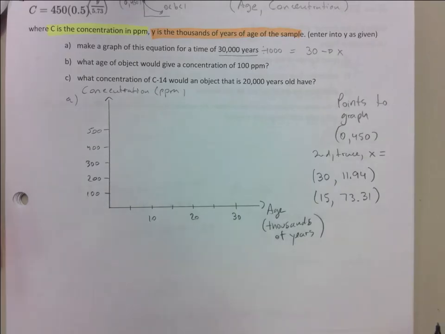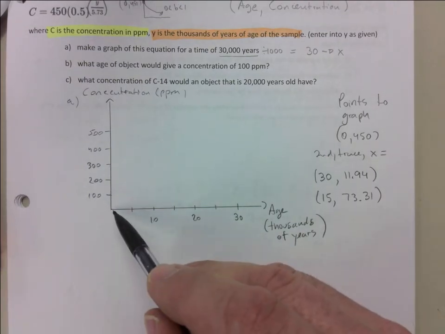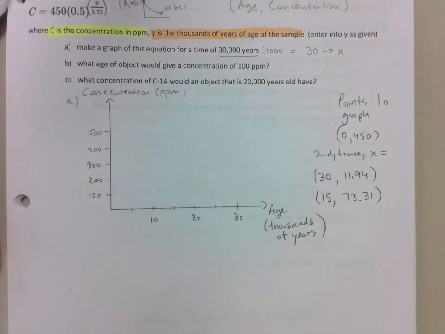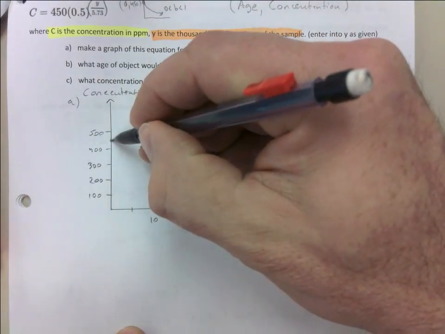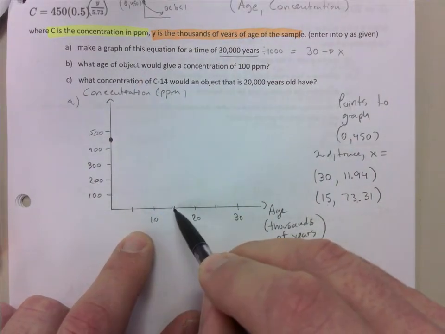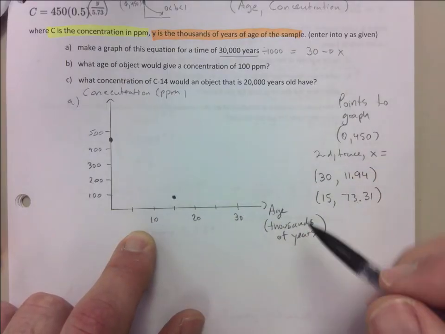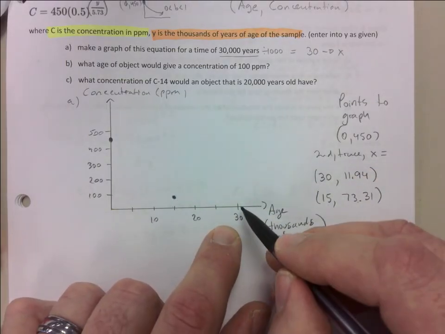So you make the scale work. It needs to be consistent. It doesn't have to be the same along each axis, just consistent, so go up by the same amount. No zippers. You can't do the zipper thing. If you've done it in any other course, you're not allowed to do that here. So 450 is right about there. 15, 73 puts me right about there. Close enough is good enough. And then 30 is at 11.